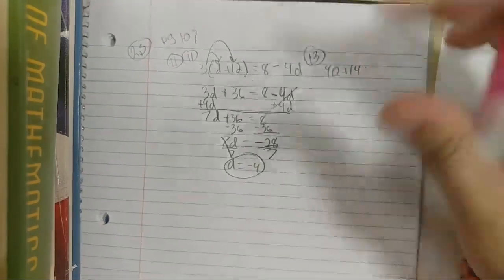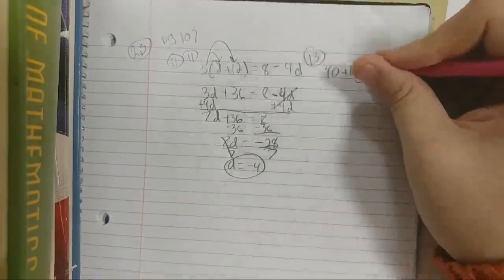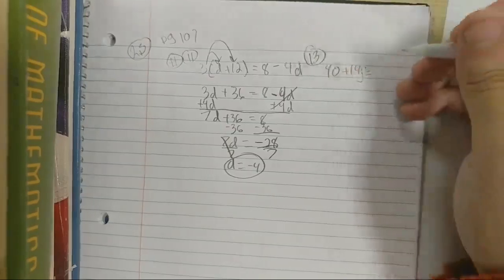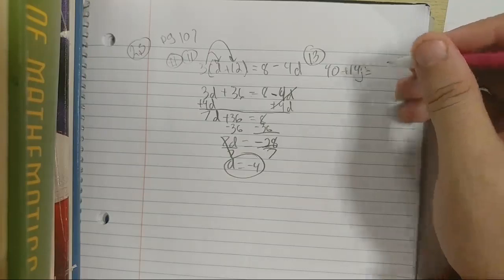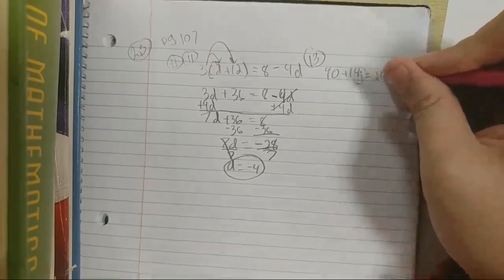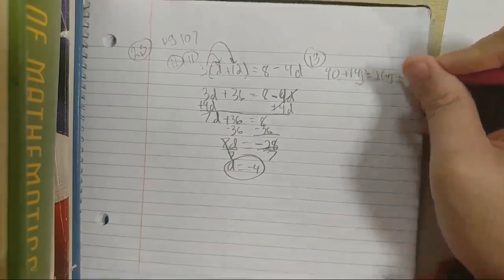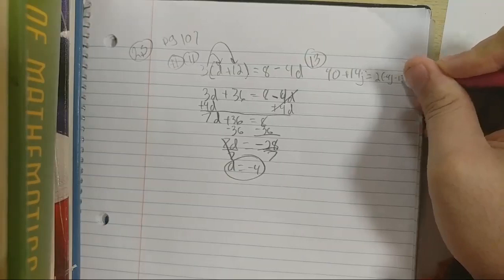Let me use a lowercase j actually. Equals 2 times negative 4j minus 13.